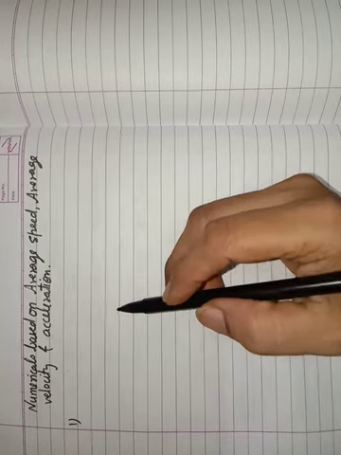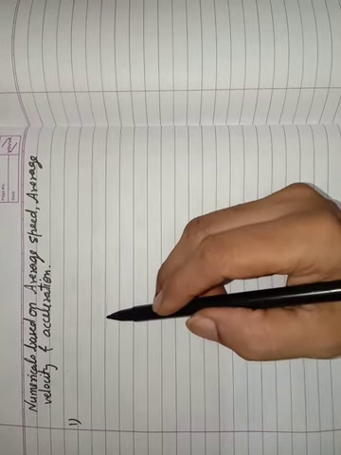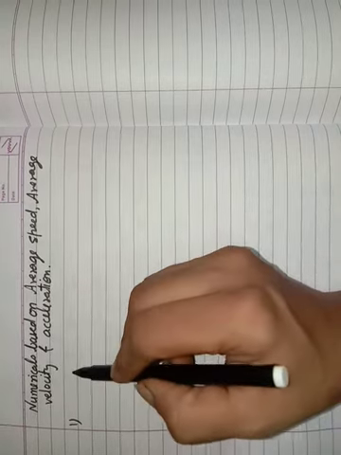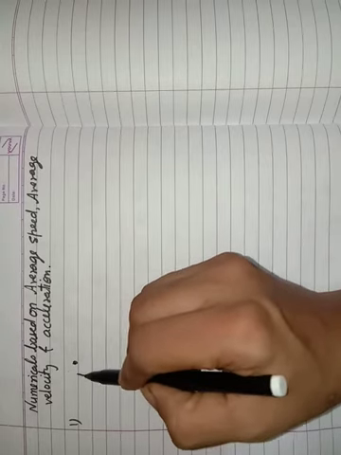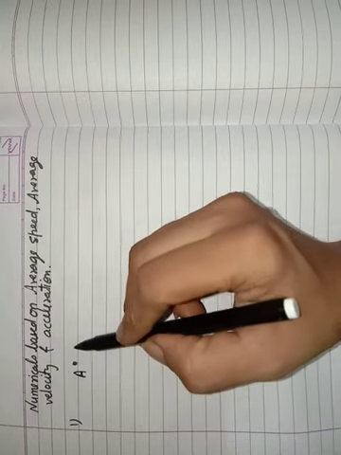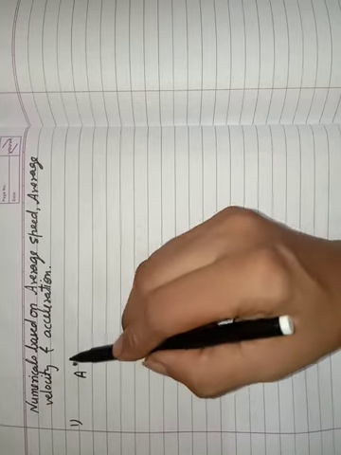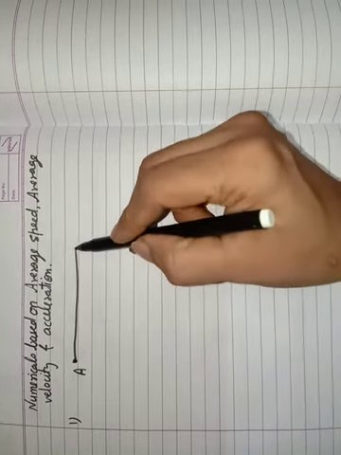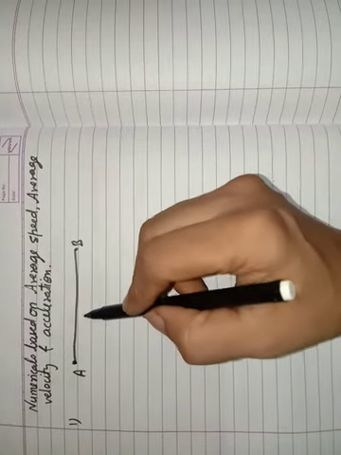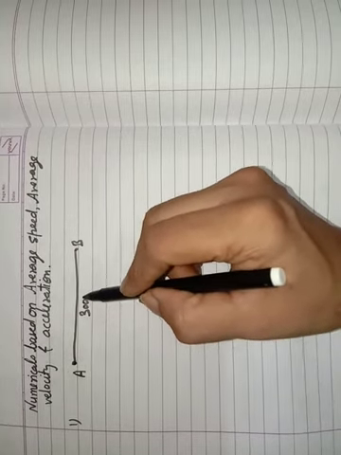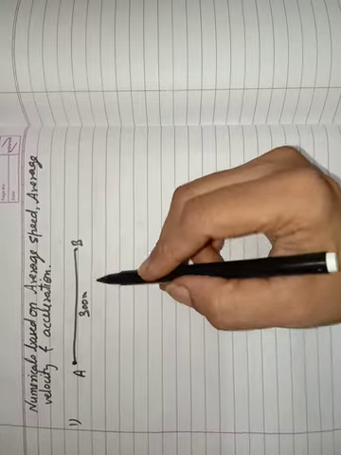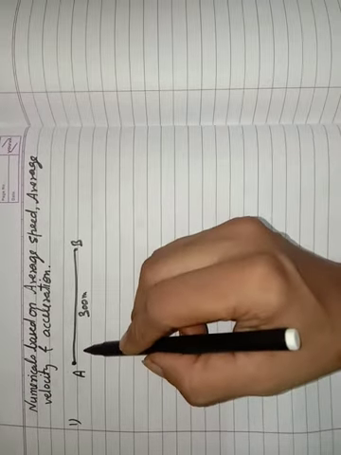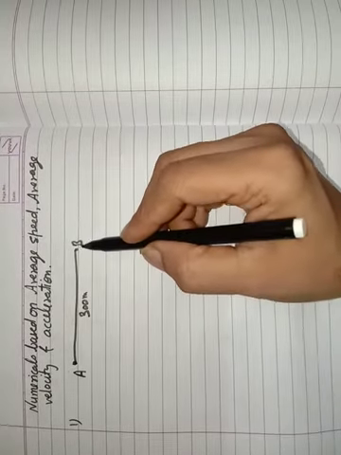This question is: Joseph jogs from point A to another point B. I am drawing a rough figure for this question so that we can easily understand it. From point A to point B, a straight line on the road of 300 meter, in 2 minutes. The time taken by Joseph to cover this distance is 2 minutes.